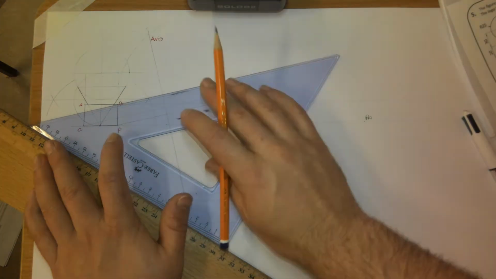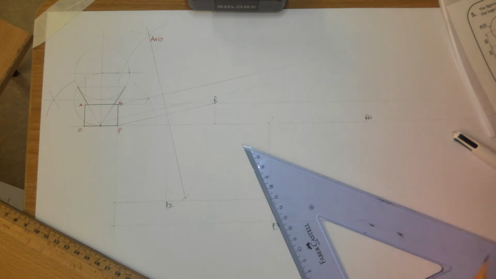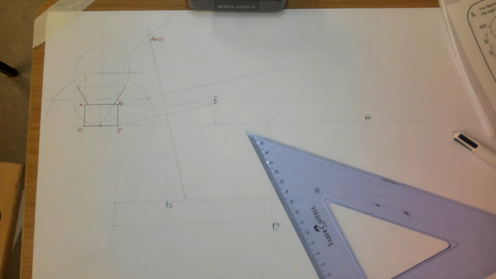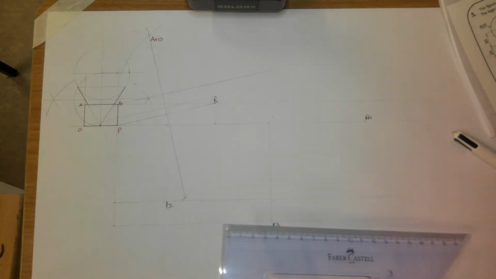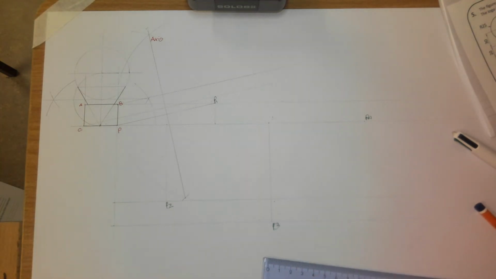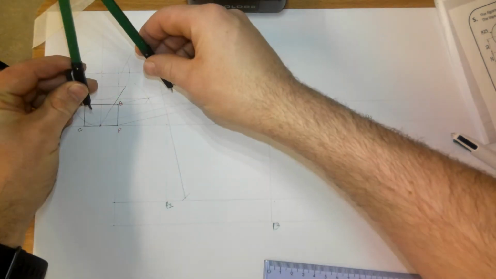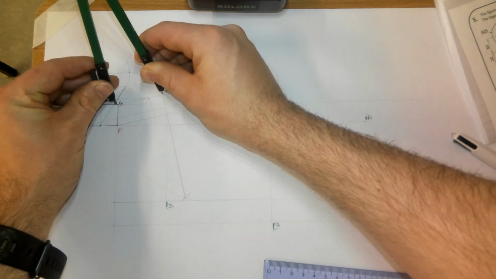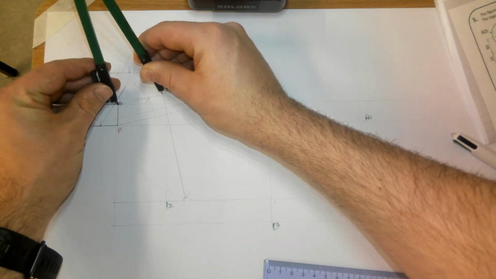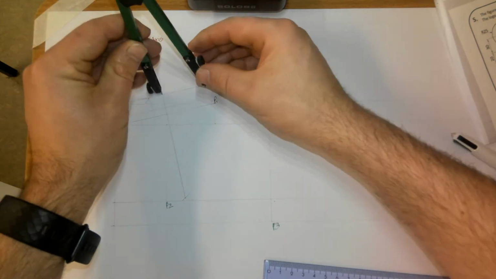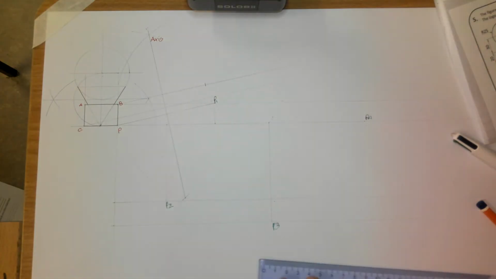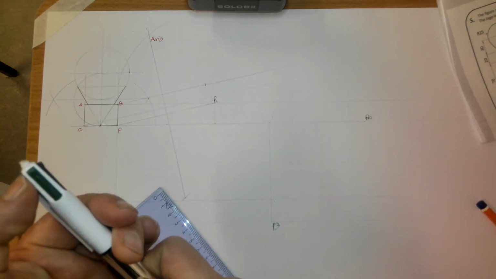So I want to maintain the original shape of the object. Now the distance from P to B should be 20. So I'm going to put my compass here on the axis, bring the nib to B, and swing the point around here, and there's B1.